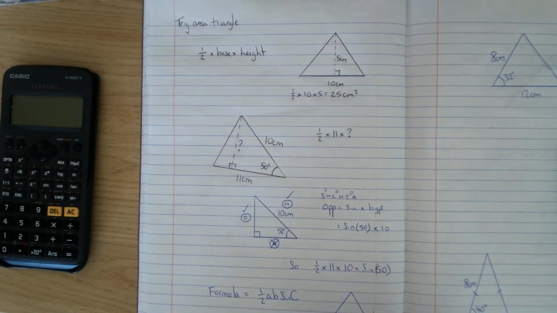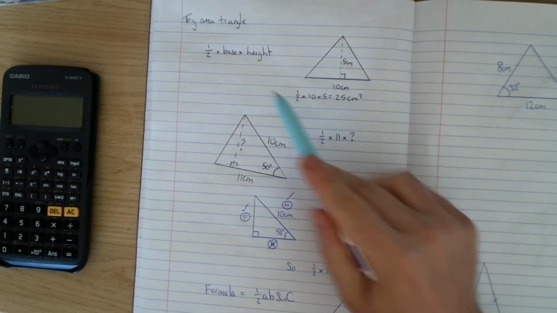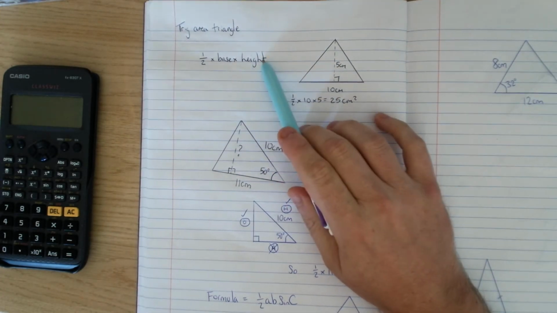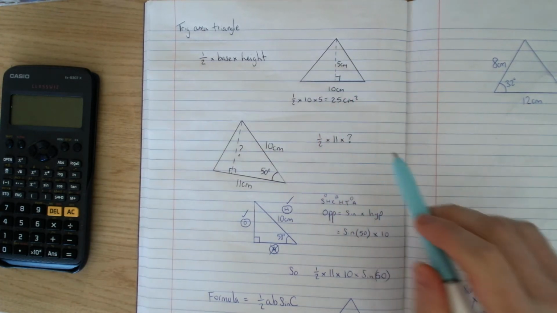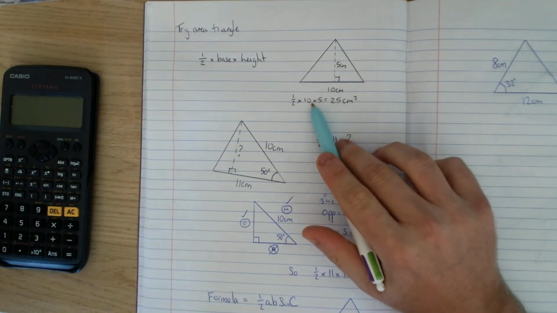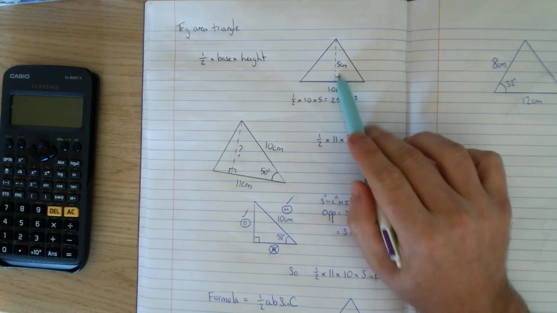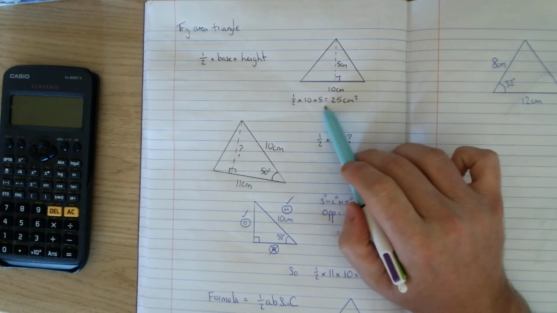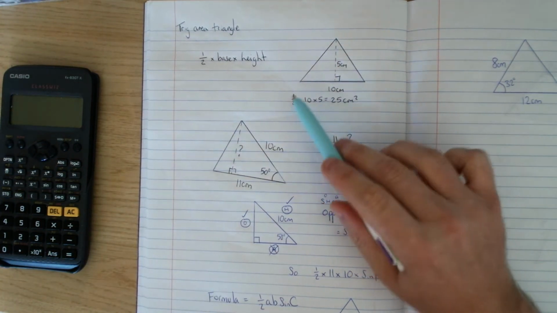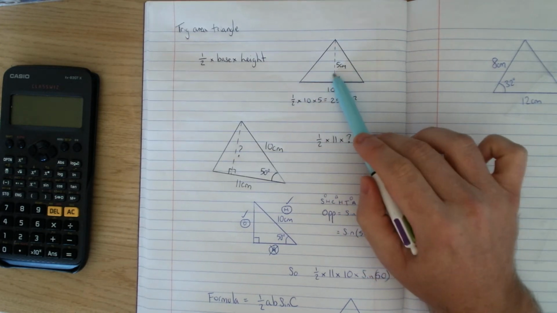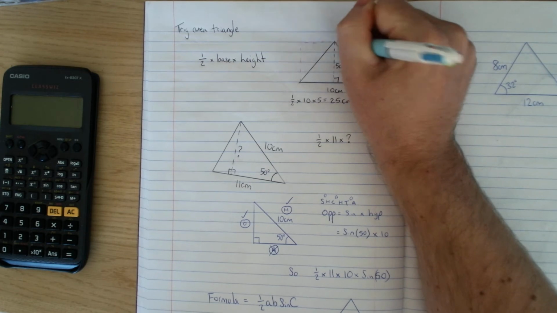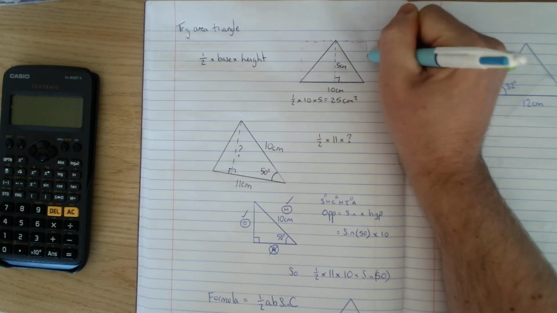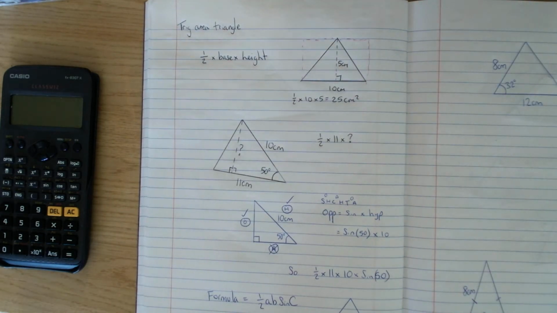So we normally have area of a triangle to be half times the base times the perpendicular height. Perpendicular just means at a right angle. So in this triangle here, we'd have half times 10, the base, times 5, the height. Half times 10 times 5, half of 50, which is 25 centimetres squared. The reason that we use half is because all triangles are just half of a rectangle that is surrounding it. So there we go, that would be our rectangle.